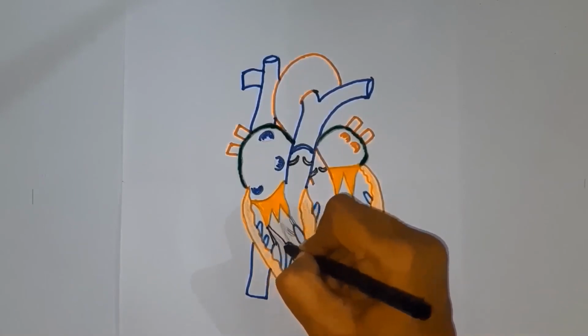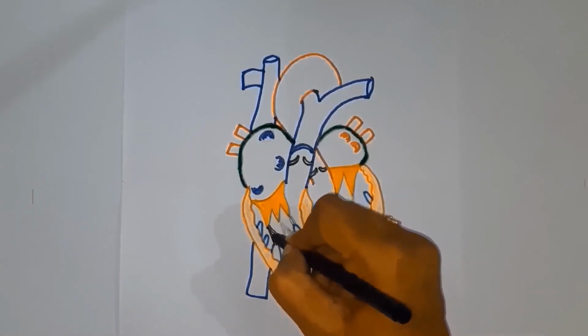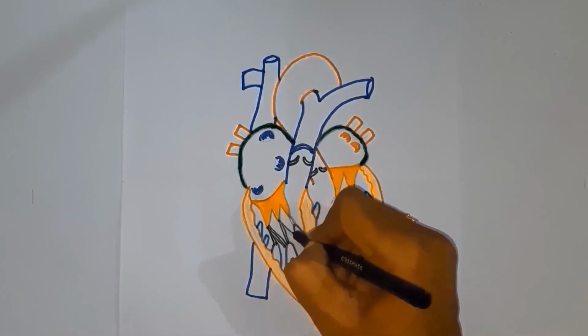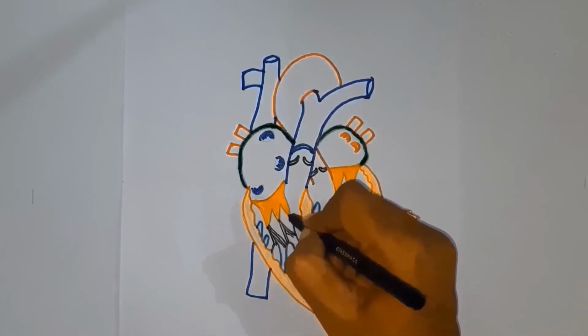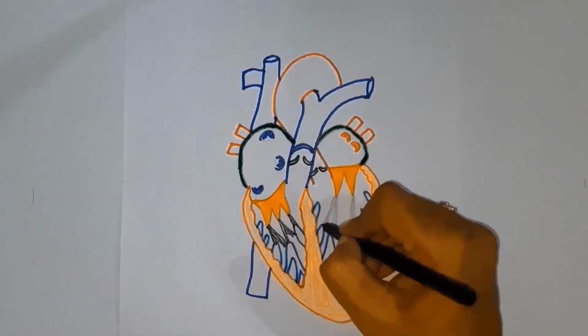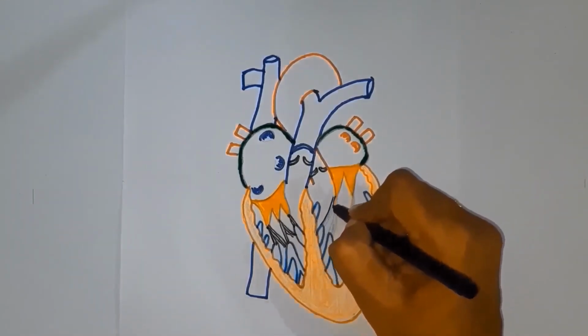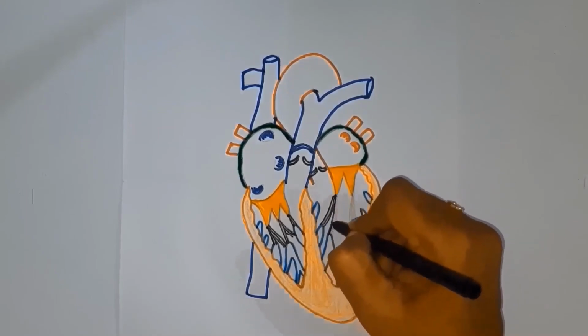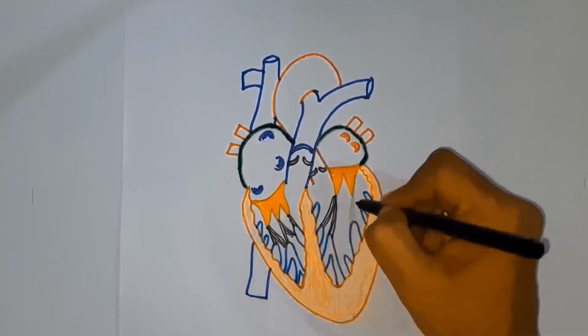These black colored cord-like structures are chordae tendineae. They connect the papillary muscles to the tricuspid valve. Here, chordae tendineae connecting papillary muscles with bicuspid valve.